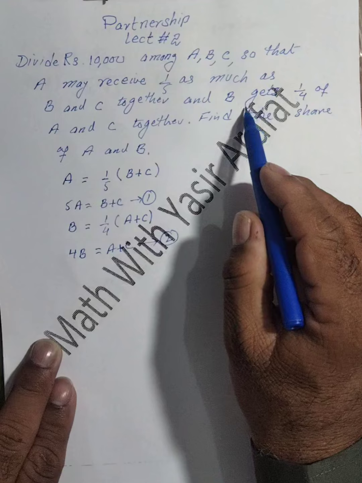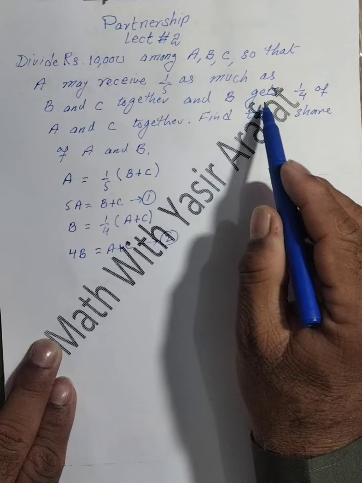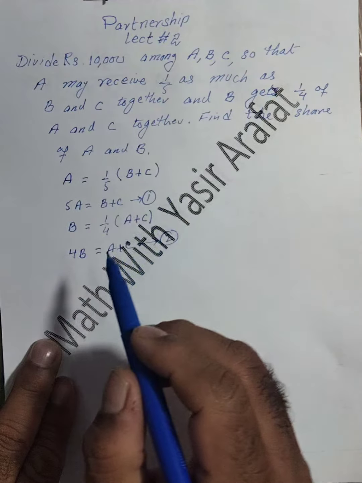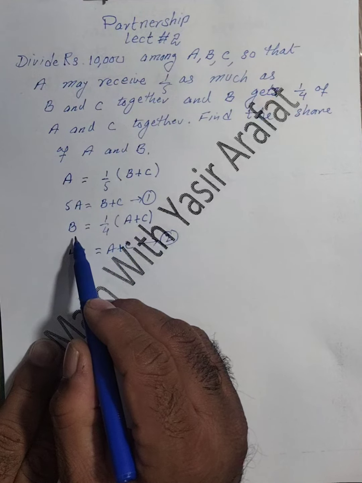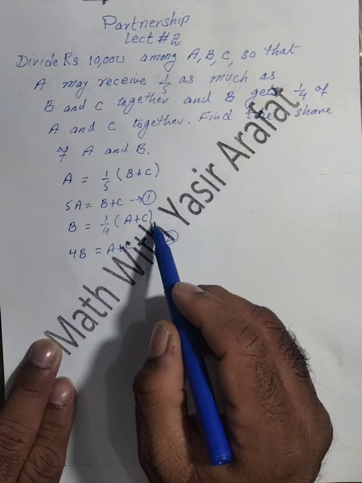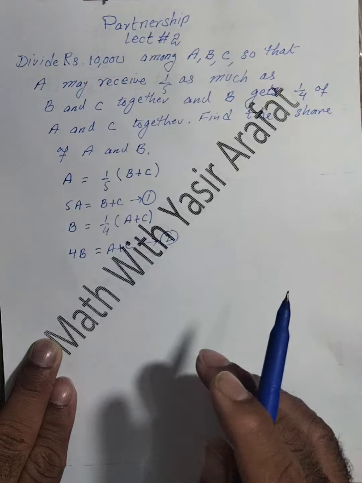Now come to the second condition, the same question. B gets 1 upon 4 of A and C together. That means B is equal to 1 upon 4 of A plus C. So this is equation number 2.